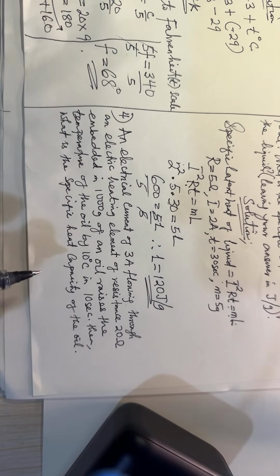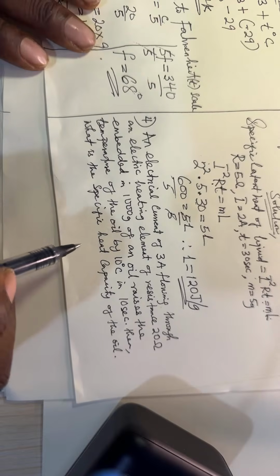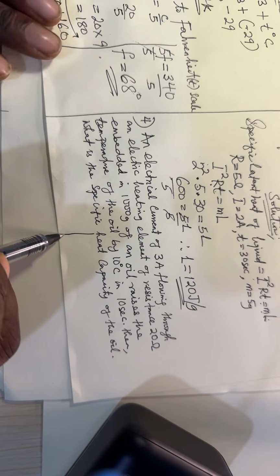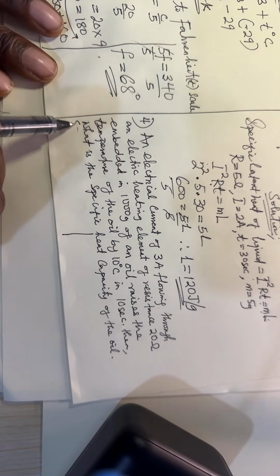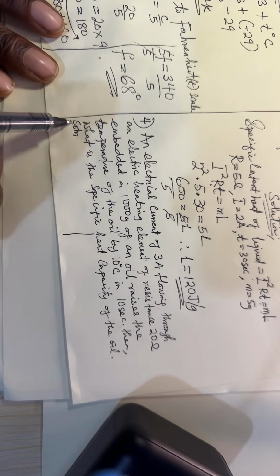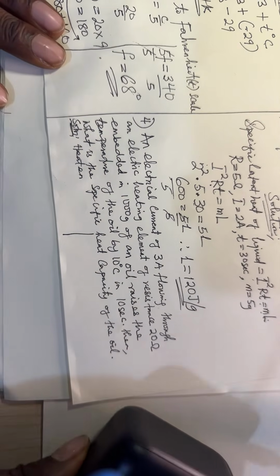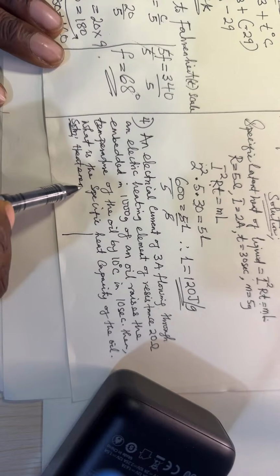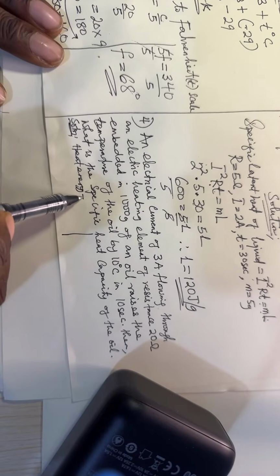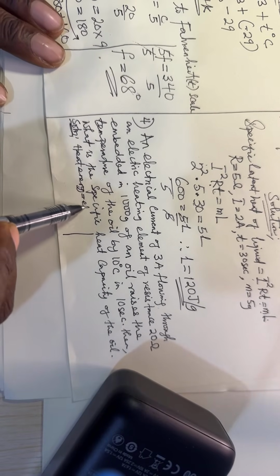Just note that. The solution. Just know that heat energy is equal to electric energy.